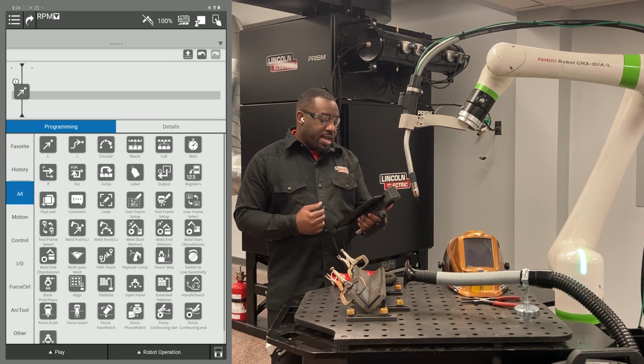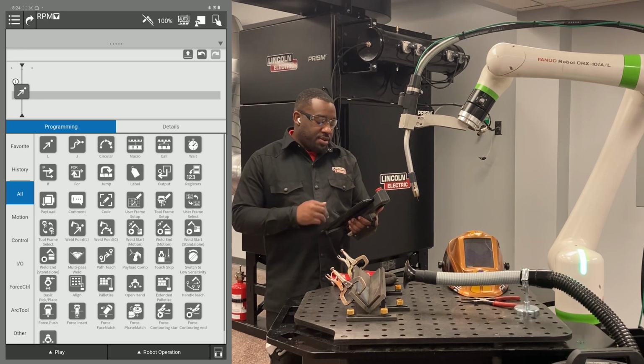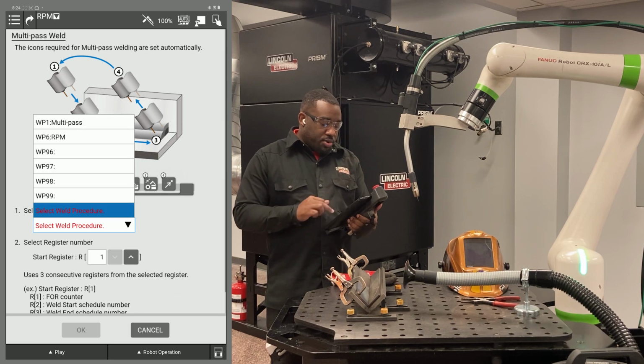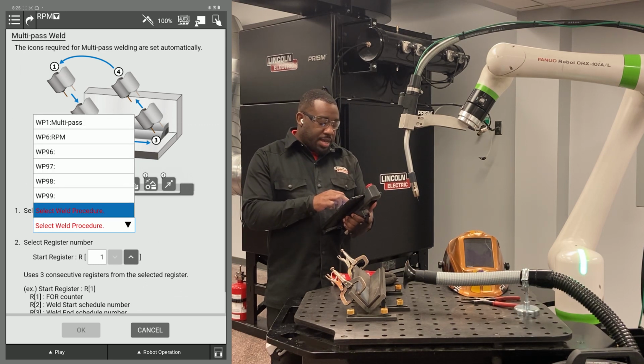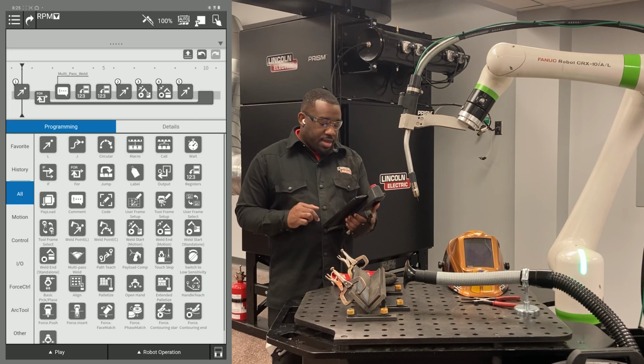What I'm going to do now is slide up my multipass weld icon. If you need instructions on how to set that icon up, please refer back to the multipass training video. I'm going to slide this up and choose the procedure I want to use. I made mine RPM. Hit OK.